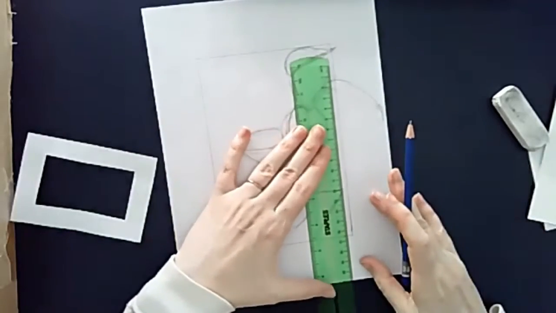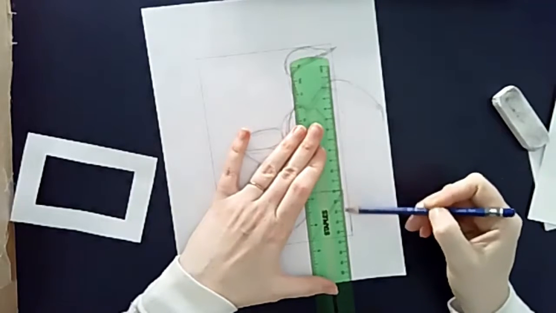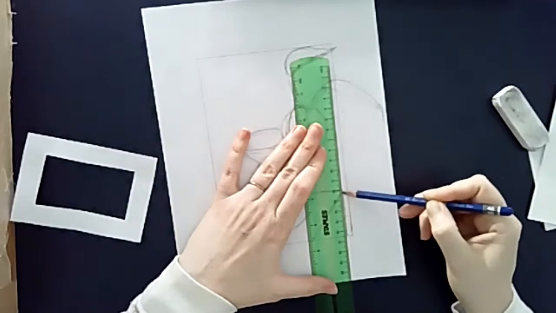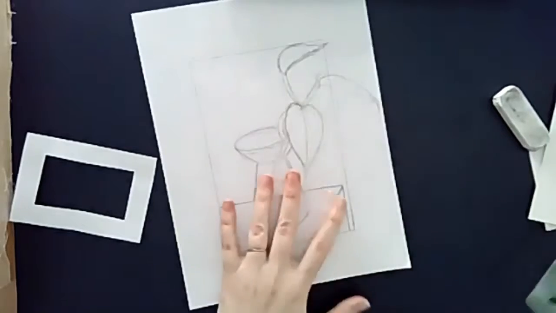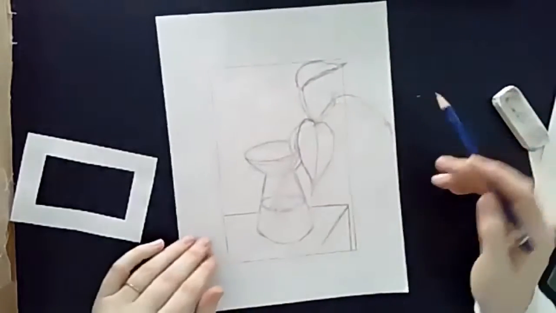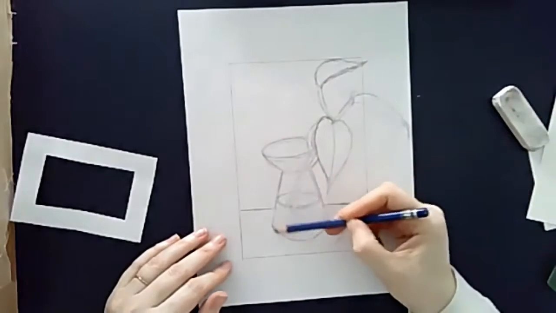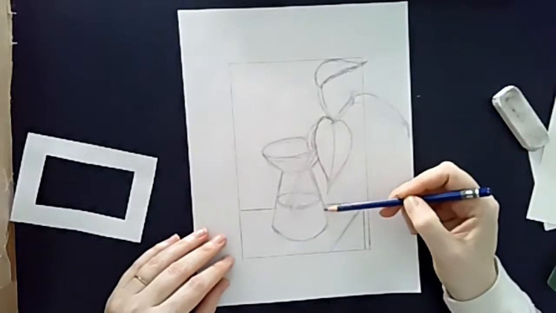So I'm using form right now. All of those elements, I've already used three of them in my drawing. I have shape, I have form, I have line, all the things.